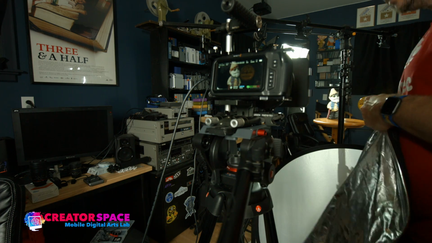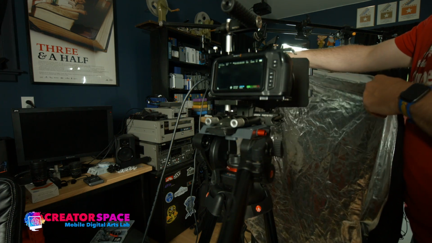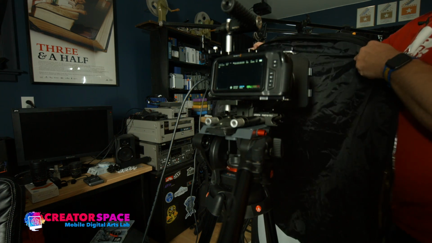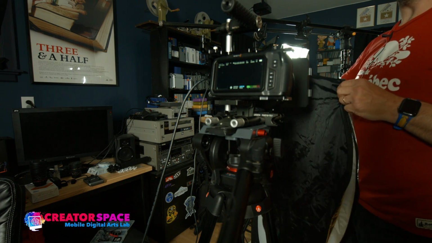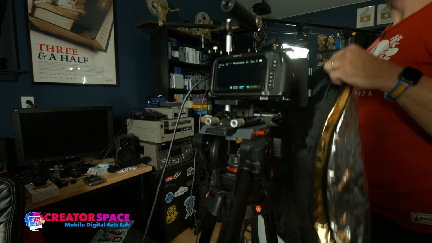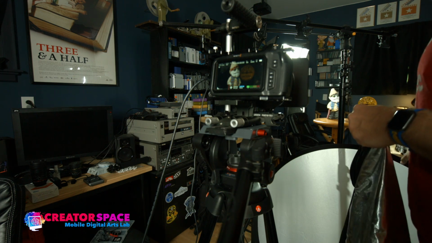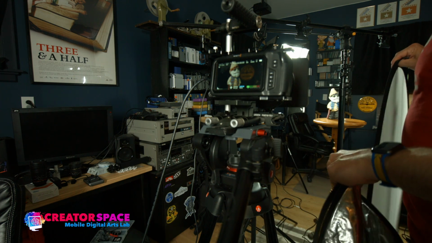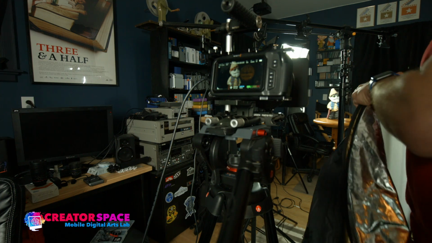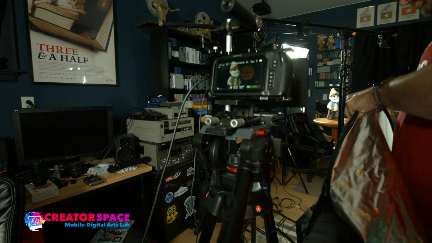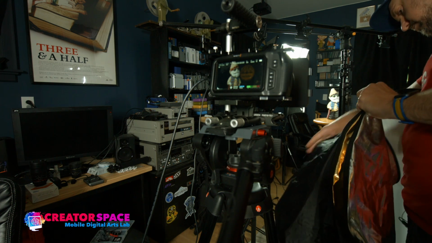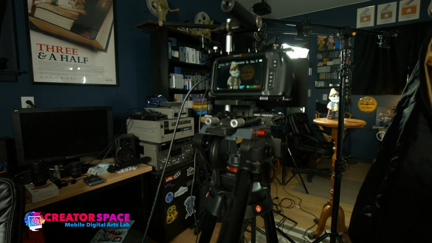It just has, so you can see, now it's silver on one side and black on the other side. And black gets us into something called negative fill, which is reducing light completely to make sure it's not filling in our subject at all. And again, this is in our quest to explore lighting with shadows, how we could achieve such things.